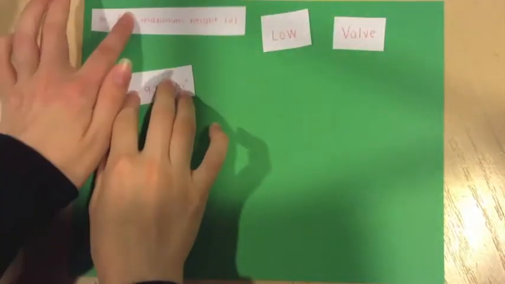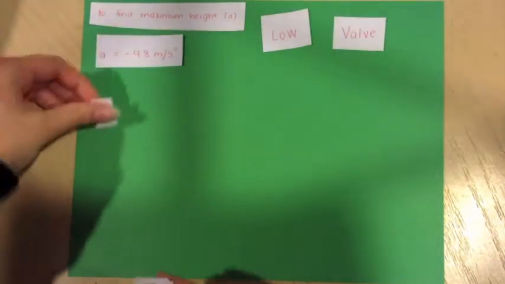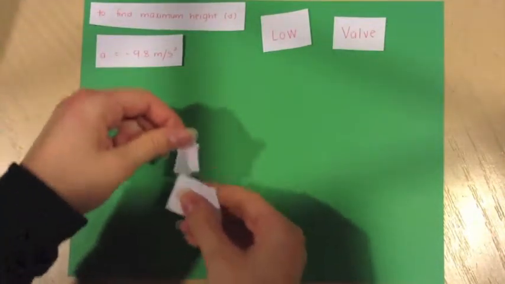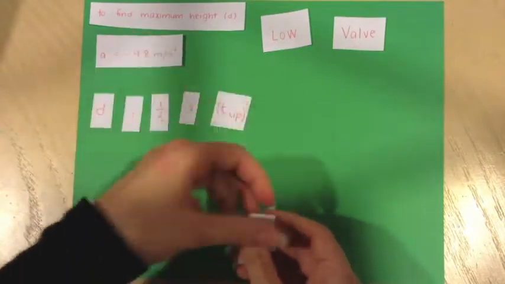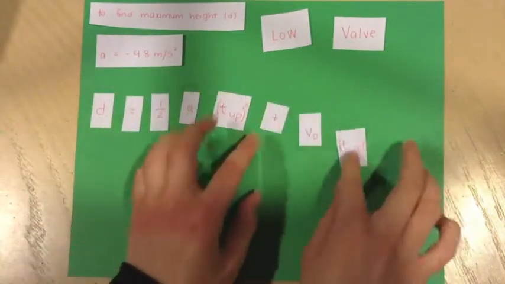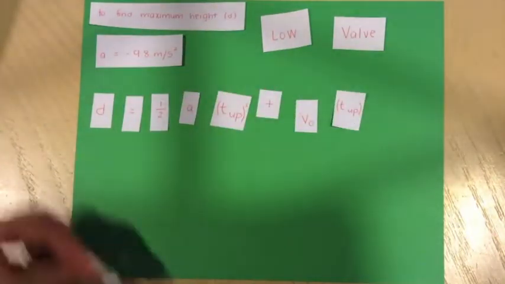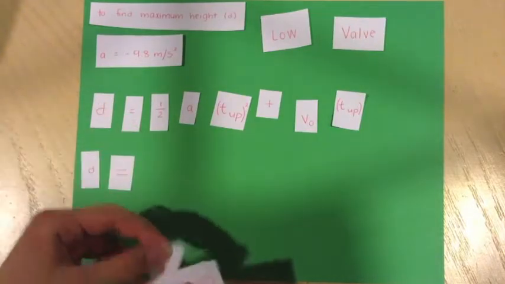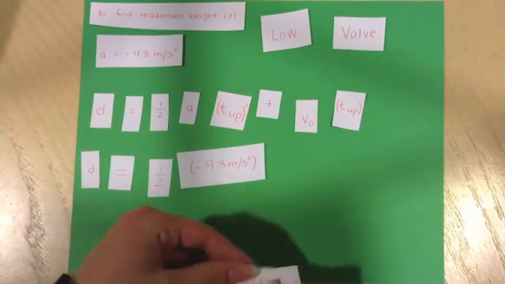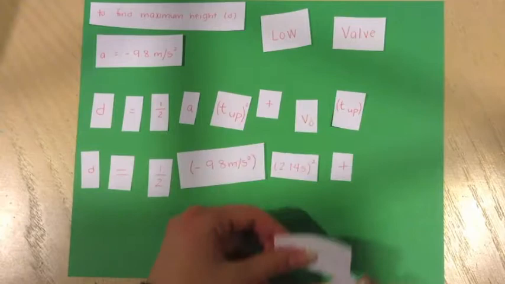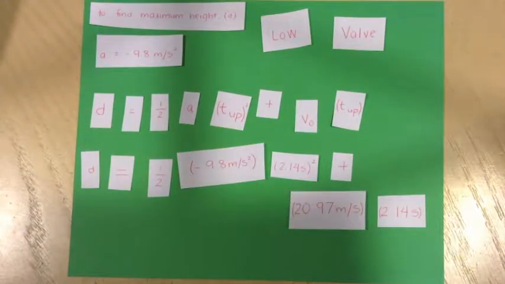In order to find the maximum height of the rocket, we will use the equation d equals 1/2 at squared plus v0 t. Since it's a free fall problem, acceleration is constant at negative 9.8 meters per second squared. In addition, since it hits the maximum height at the apex, we will only be using the time up. So we will plug in the values and repeat this for each of the valves.